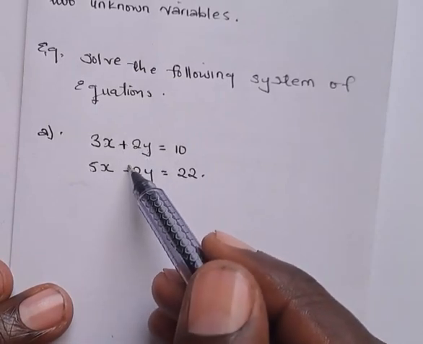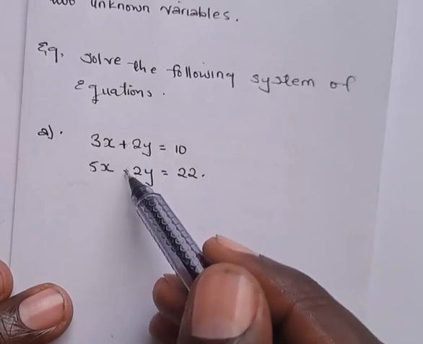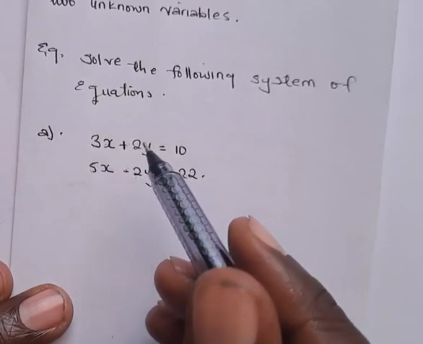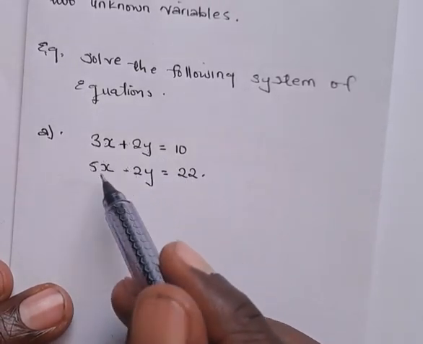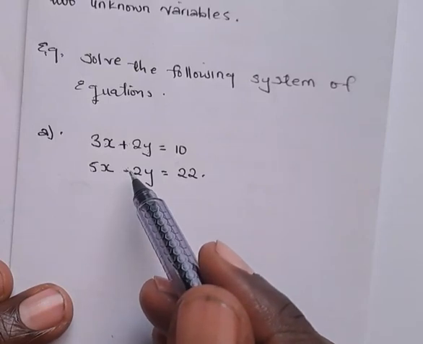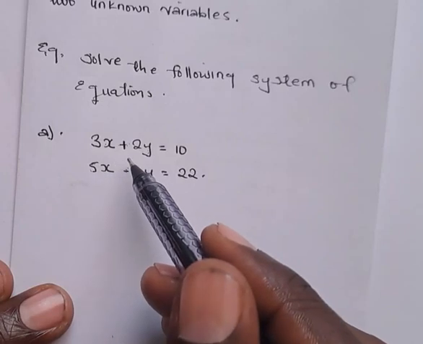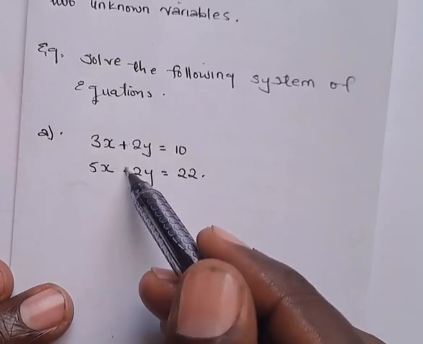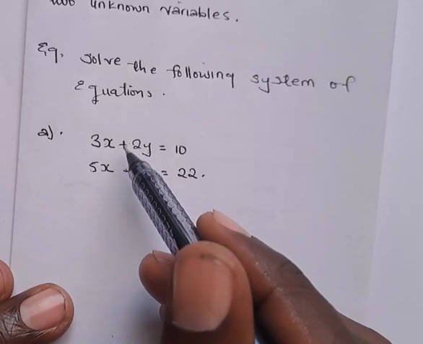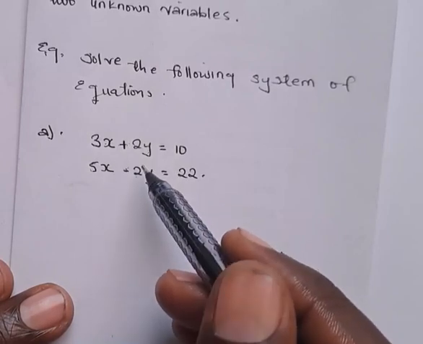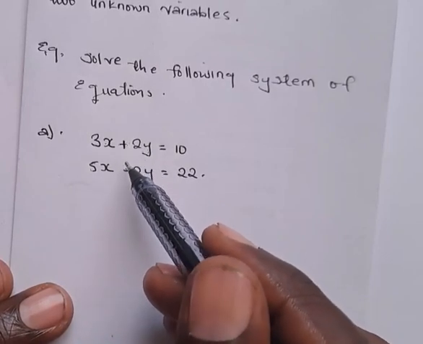If the signs are different, then you have to add the two equations. Again, if the signs are different, you add the two equations. But if the signs are the same, then you subtract the two equations. Now, in our case, these signs are different, so we're going to add them.